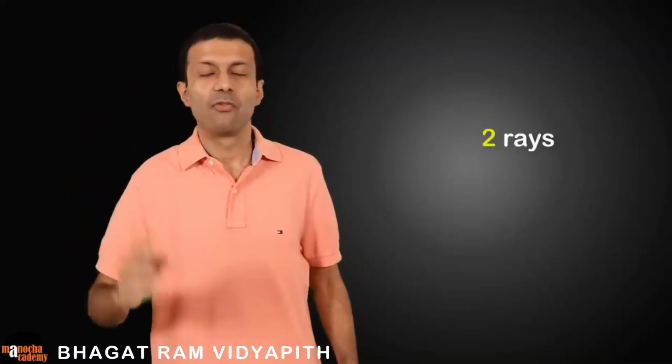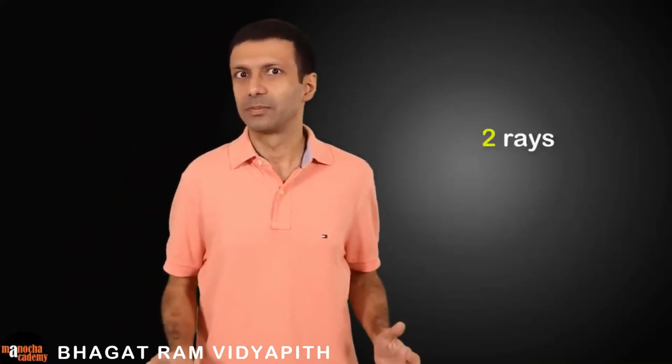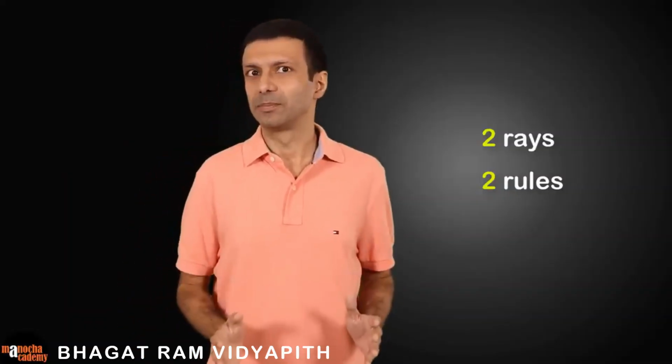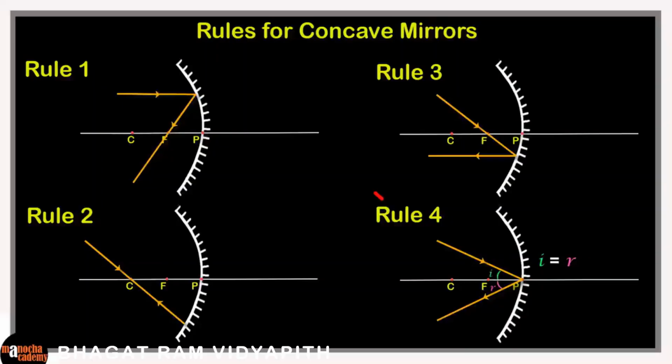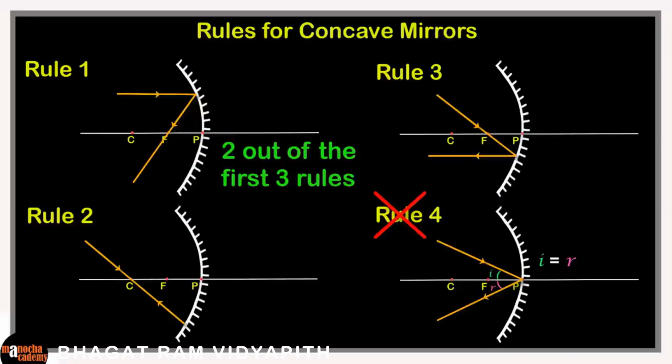Remember, when drawing an image, you need 2 rays from a point on the object. So for concave mirrors, you need to select 2 rules that are convenient for the diagram. Now an important note here is, avoid using the 4th rule unless really necessary, because it's hard to measure angles accurately with your protractor. So it can lead to inaccuracies in the diagram. So basically you need to use 2 out of the first 3 rules for concave mirrors.